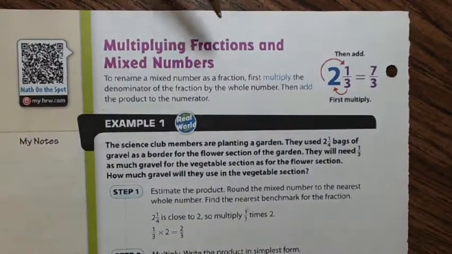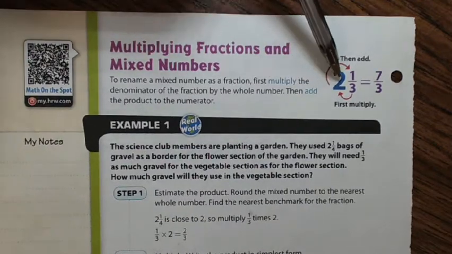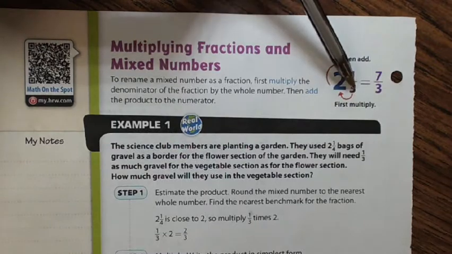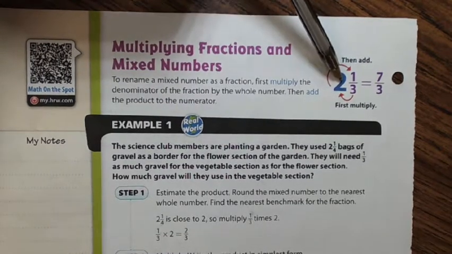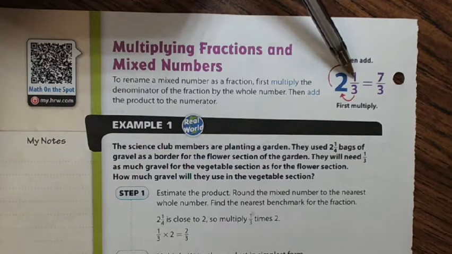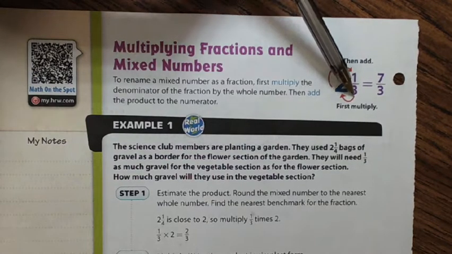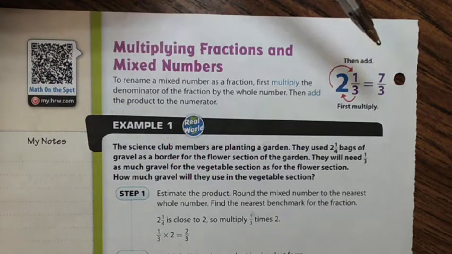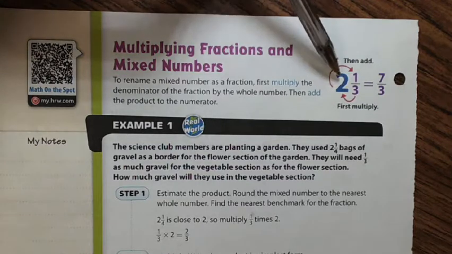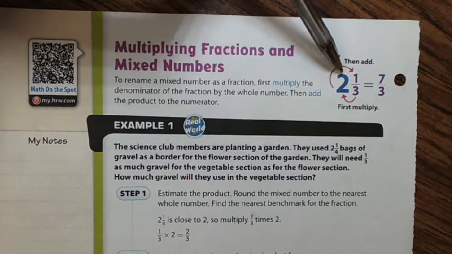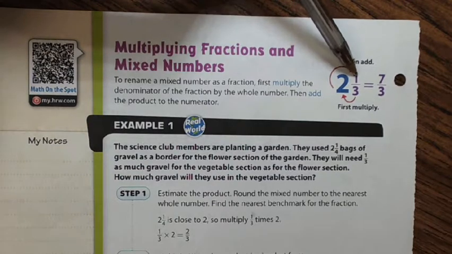Alright, so this tells us how to convert a mixed number into an improper fraction. First you multiply the denominator times the whole number, and then you take that product and you add it to the numerator. So that's the sum. So 3 times 2 is 6, plus the 1 gives us 7. And the reason why that works is you've got two whole objects that are split into thirds. So that's 6 pieces plus the 1 extra right here for a total of 7.